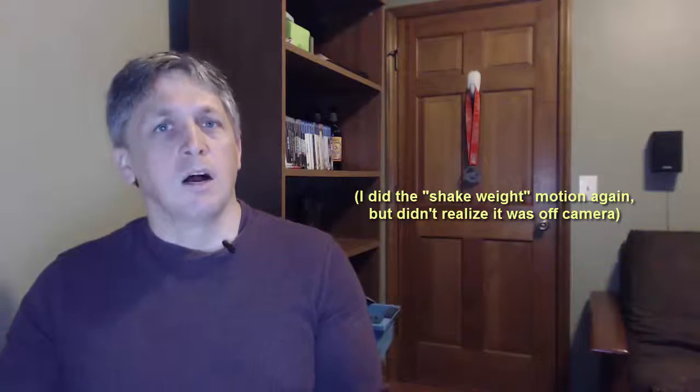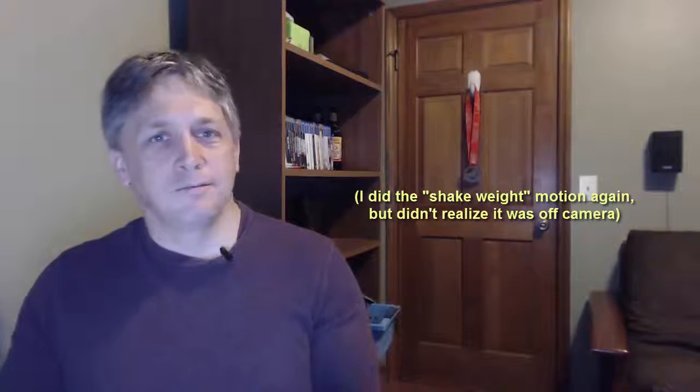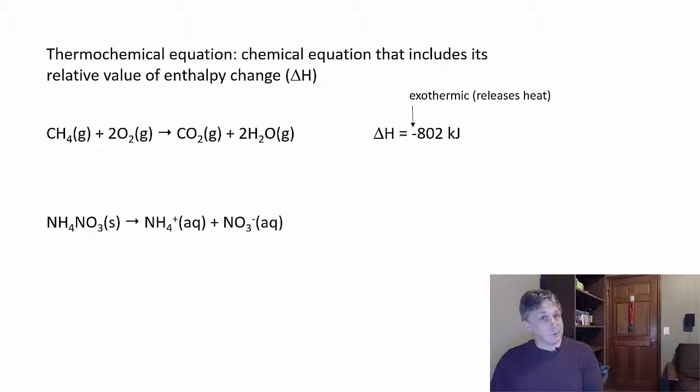So all you're doing when you pop that inner seal and mix those two together, probably shouldn't do that on video, you're just dissolving ammonium nitrate. Which, as an ionic compound, it dissolves by dissociation. So in order for this process to occur, ammonium nitrate has to absorb 28 kilojoules of heat. And again, the positive sign shows that it's an endothermic process, which means heat's being absorbed by the reaction.